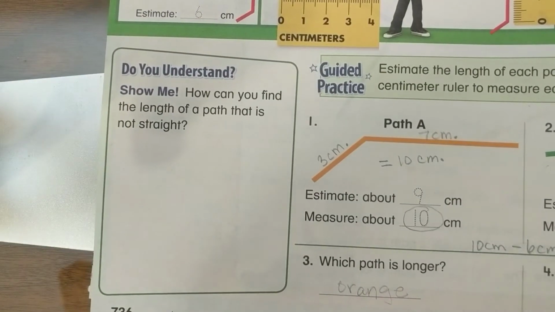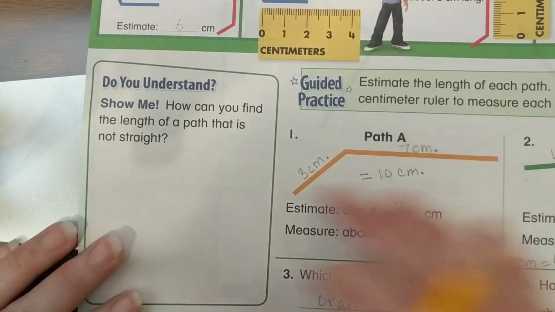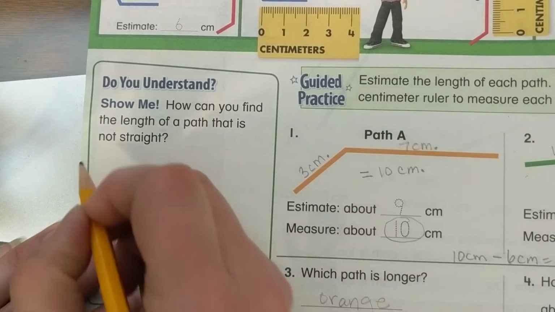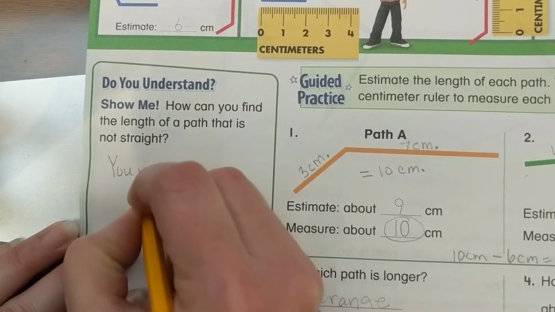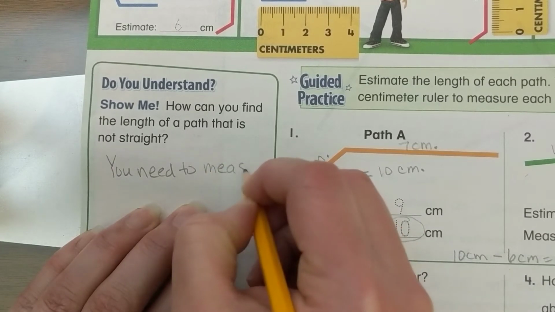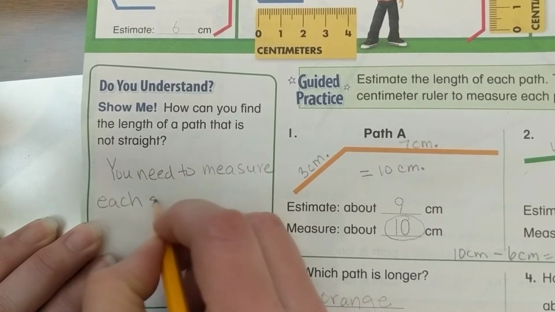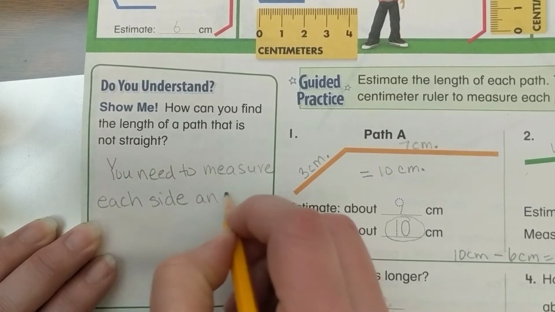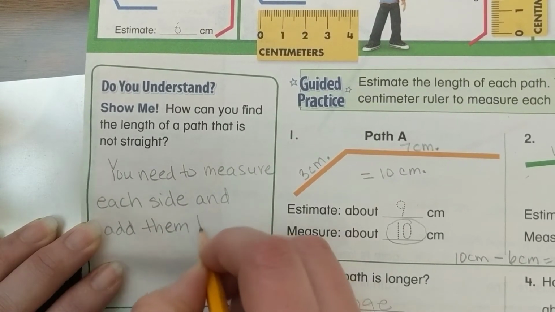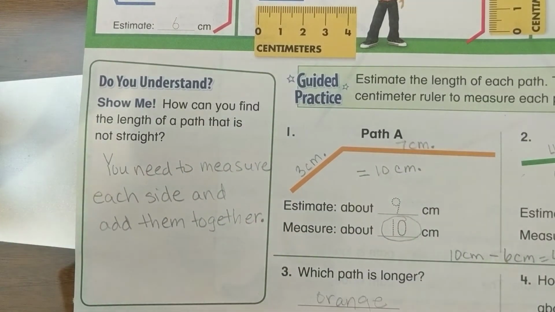Let's answer our question here on the side. How can you find the length of a path that is not straight? What do we do to find out a path that is not straight? You need to measure each side and add them together. Pause this video if you need to pause to be able to write that down.